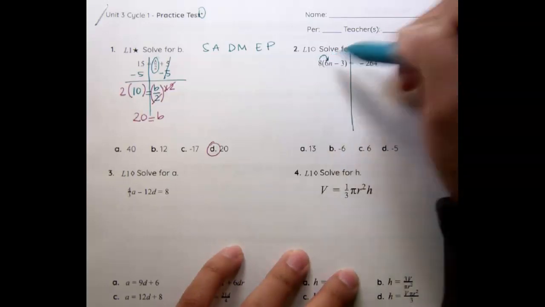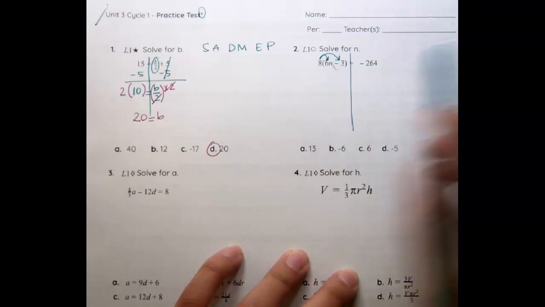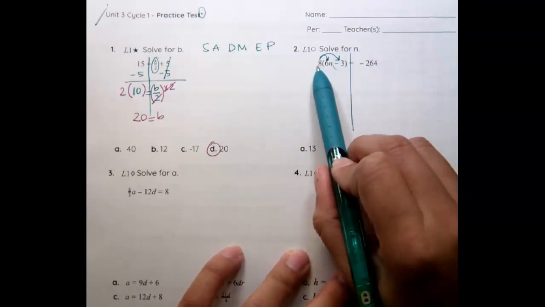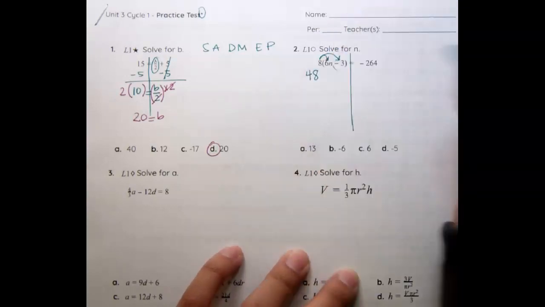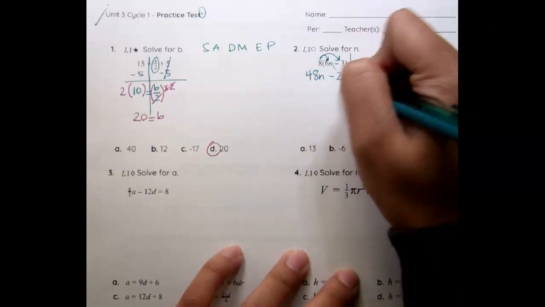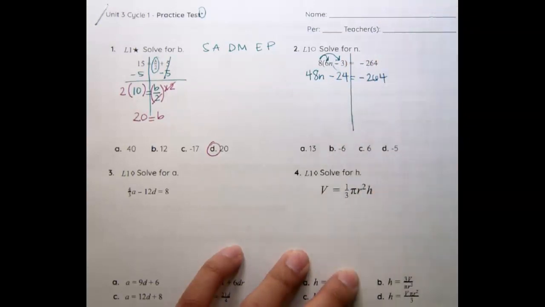I'm going to distribute this 8 to the two numbers that are inside my parentheses, which are 6 and negative 3. When I distribute, I'm multiplying. 8 times 6 is 48. Don't forget the variable. And then 8 times negative 3 is negative 24, and that's going to equal negative 264 on the right because I haven't done anything. I don't have any like terms to combine.